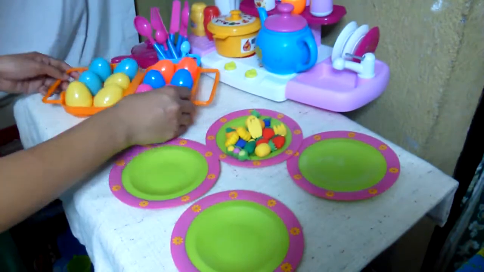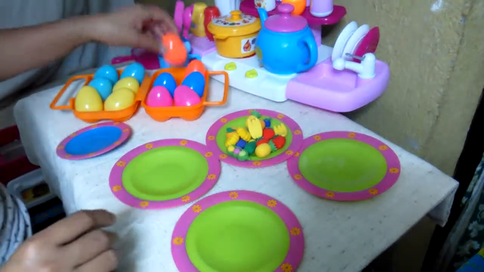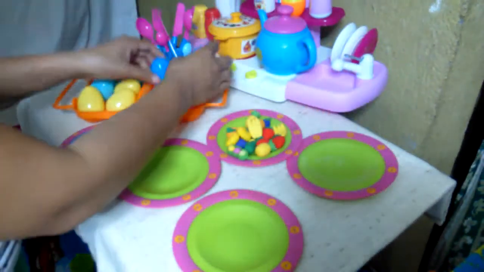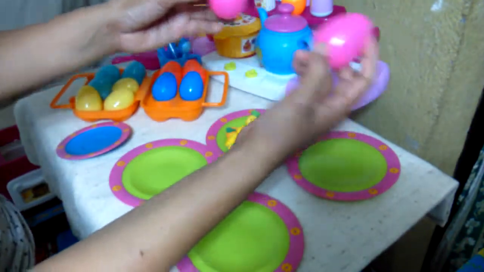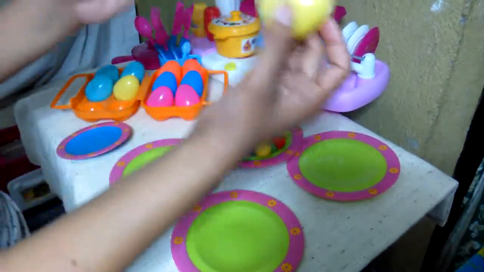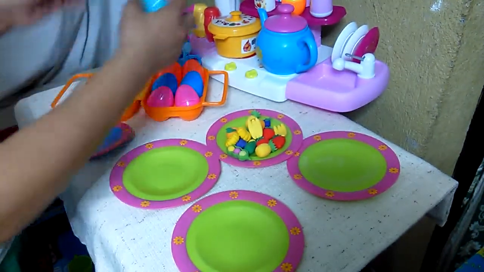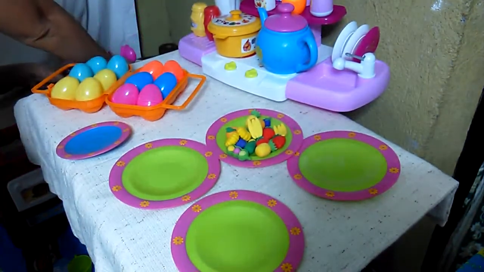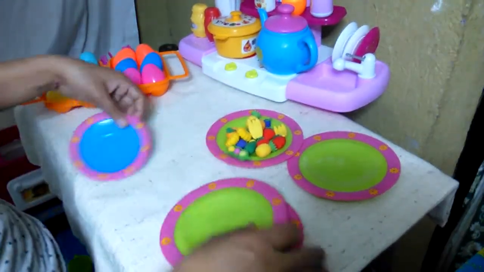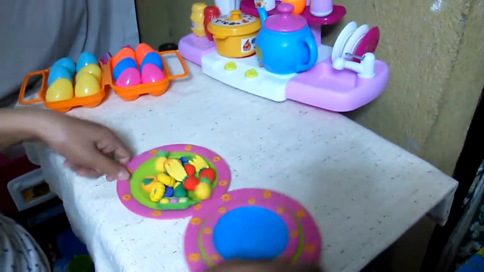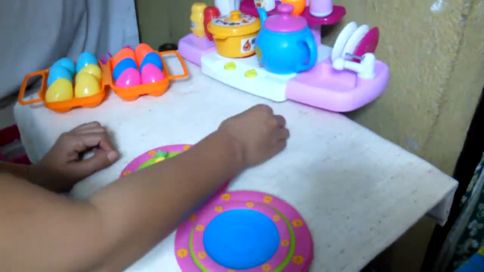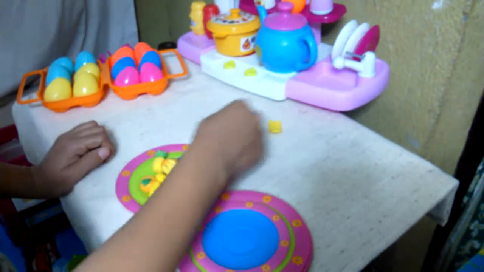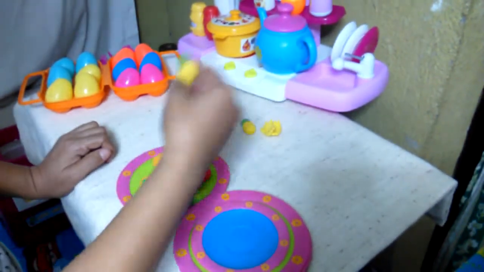Okay, these eggs are orange, blue, pink, yellow, and green. Okay, so let's see. This is yellow. Pineapple is yellow. Banana is yellow. Pineapple is yellow.